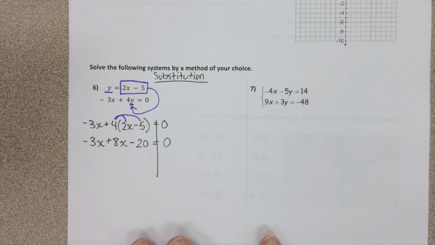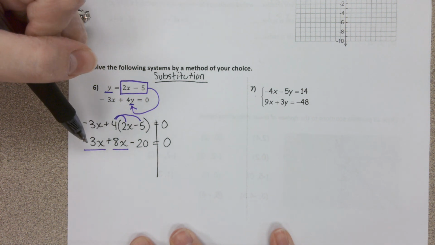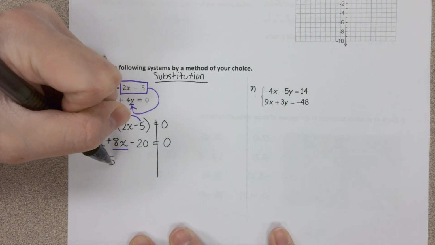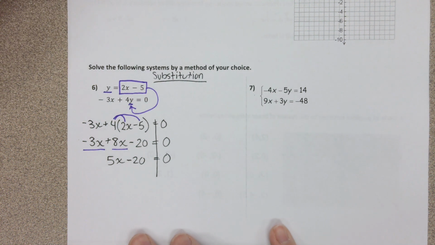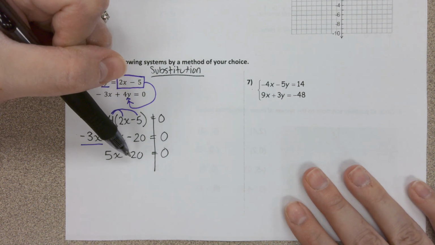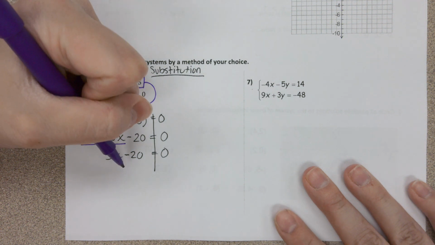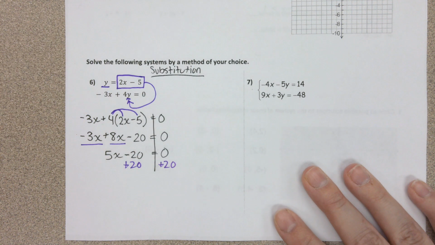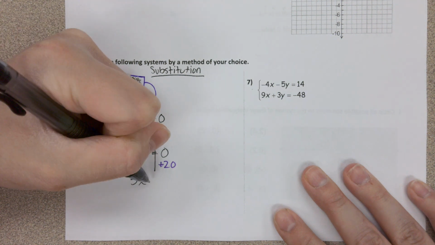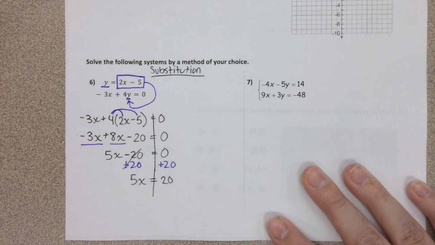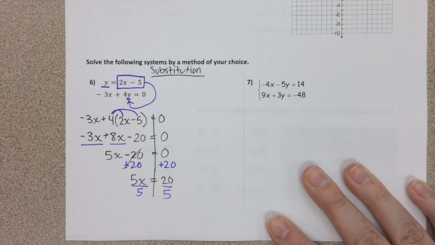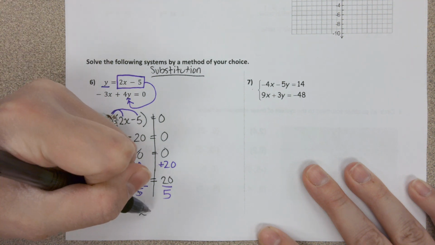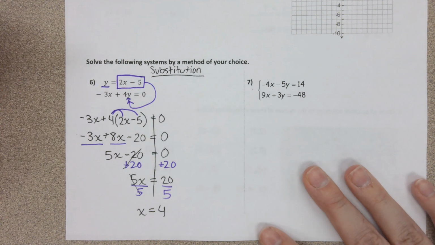From here, we have a pair of like terms to combine. Negative 3x and 8x, we can combine those or add them together. Negative 3 and positive 8 give us positive 5x. Bring down the minus 20 equals 0. Two more steps to solve. First thing we need to do is move this 20 over here. That's a minus 20, so I'm going to plus 20 on both sides. 20's cancel. 5x equals 20. Lastly, to get rid of the 5, I need to divide it off. Divide by 5 on both sides. 5's cancel. X equals 20 divided by 5 is 4.